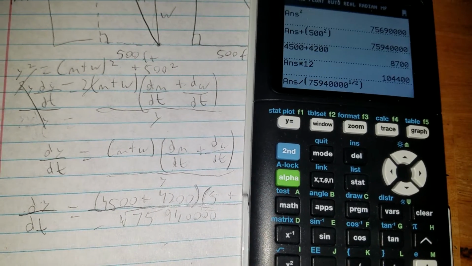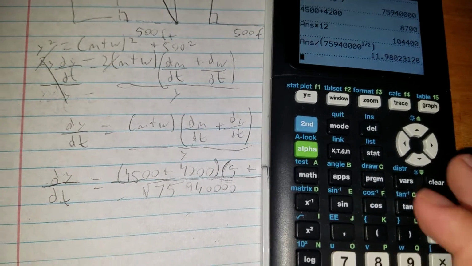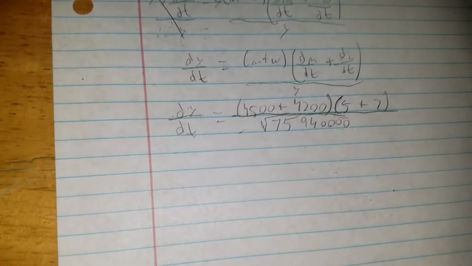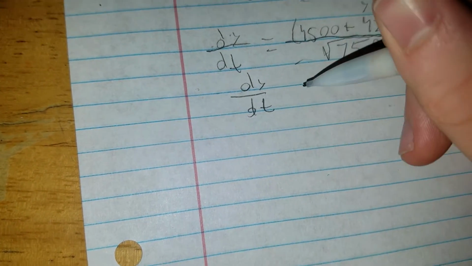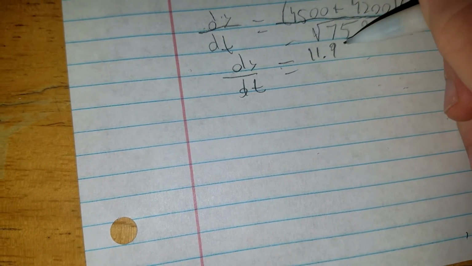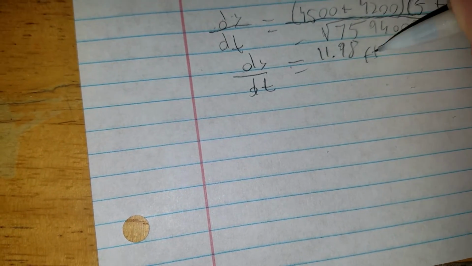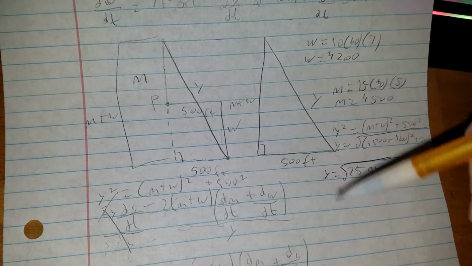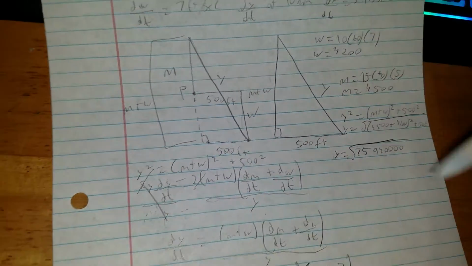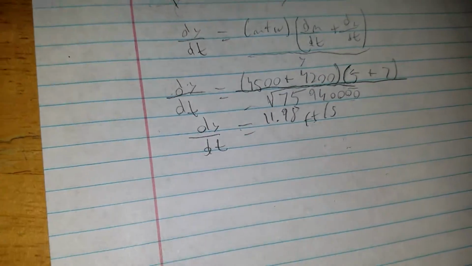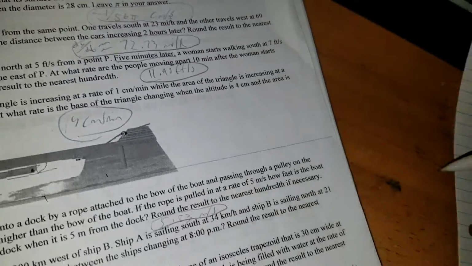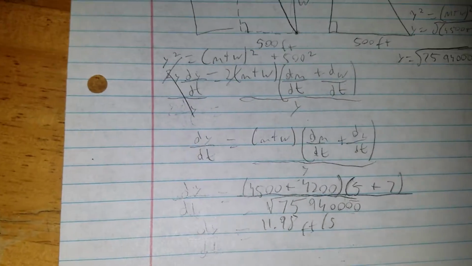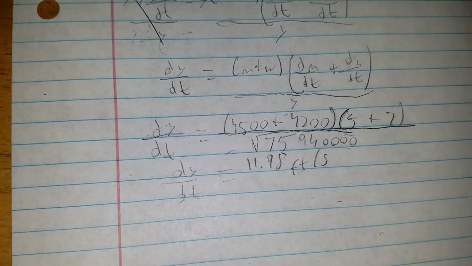Our answer is going to be 11.98. So dy over dt equals 11.98 feet per second. Remember, this is the rate at which the distance between the man and the woman is increasing. That is our answer, which is the correct answer because it's right here, and I checked it earlier.